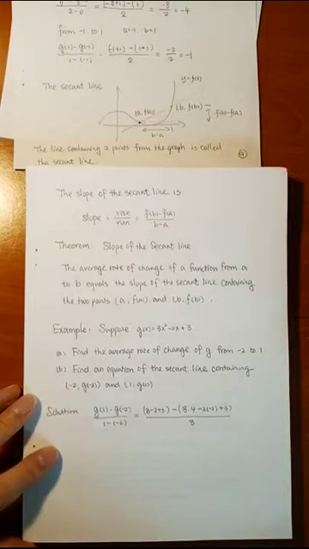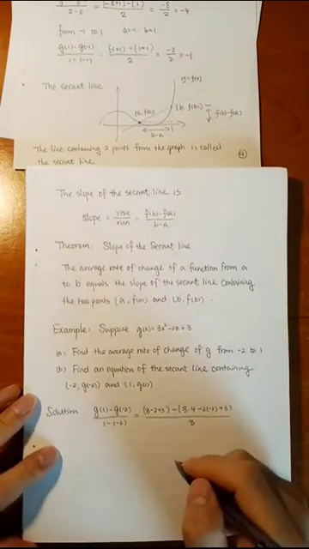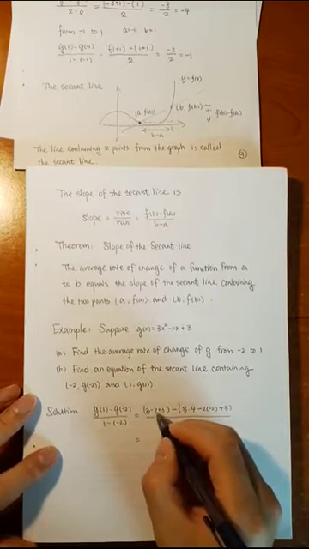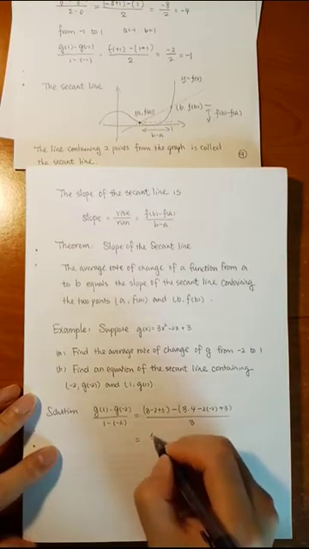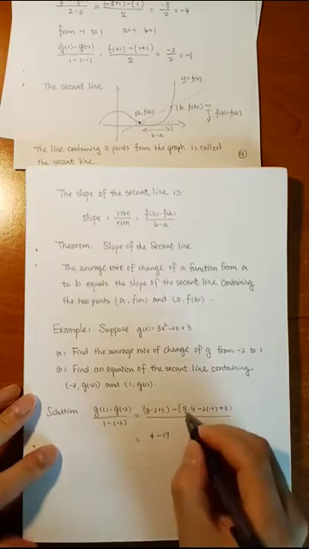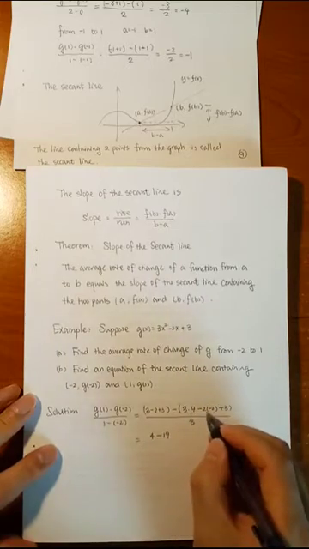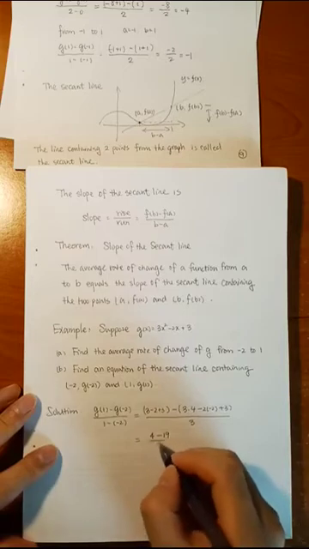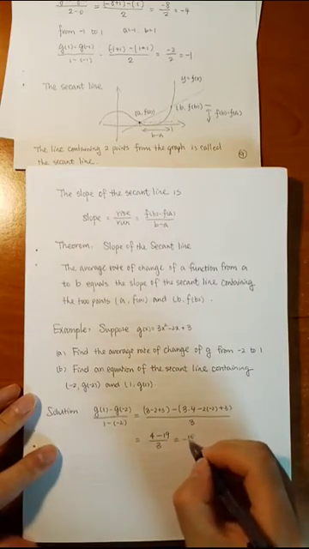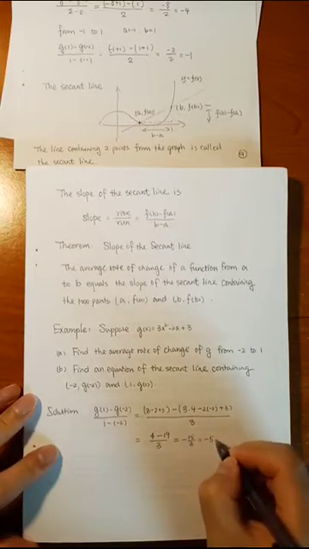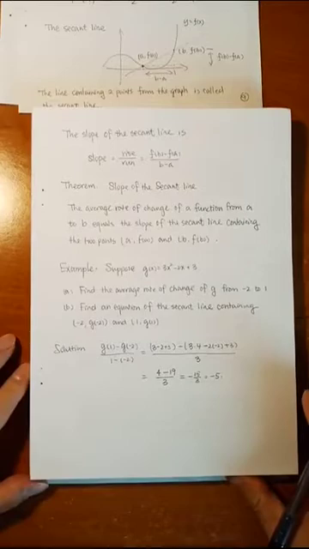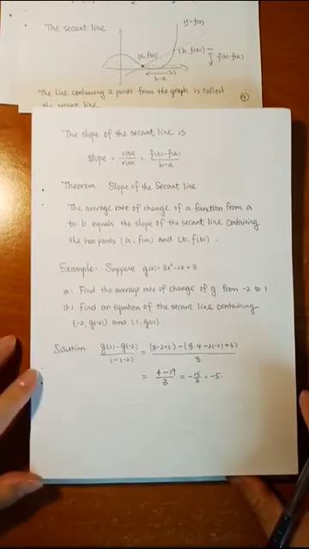You simplify it: 3 minus 2 is 1, 1 plus 3 is 4. And you compute this, you will get 19. It's 12, 12 plus 4 is 16, plus 3 is 19. So this is negative 15 over 3, which is negative 5. So that's our average rate of change. That's the slope of the second line.